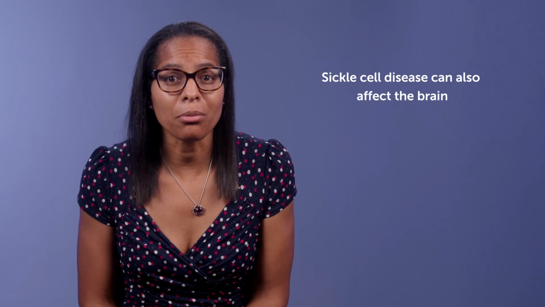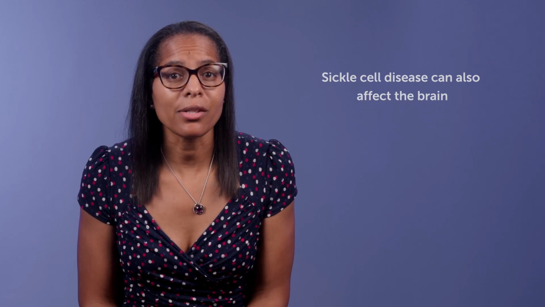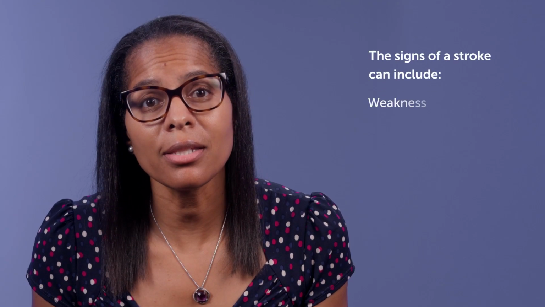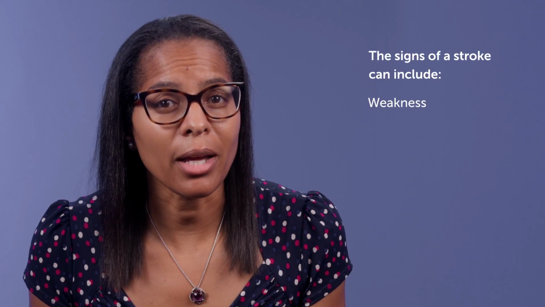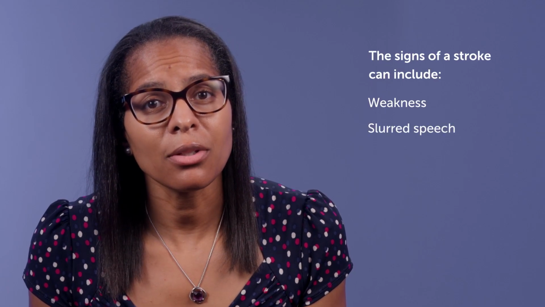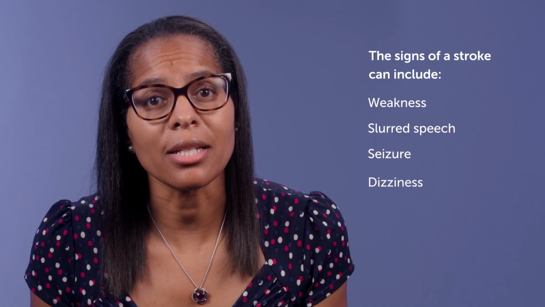This is called splenic sequestration. If not treated, it can be fatal. Sickle cell disease can also affect the brain. When a group of sickle cells blocks blood vessels there, it can lead to a stroke, which is very serious. The signs of a stroke can include weakness, especially on one side of the body, slurred speech, seizure, or dizziness. If your child shows any of these signs, get help from a healthcare provider right away.